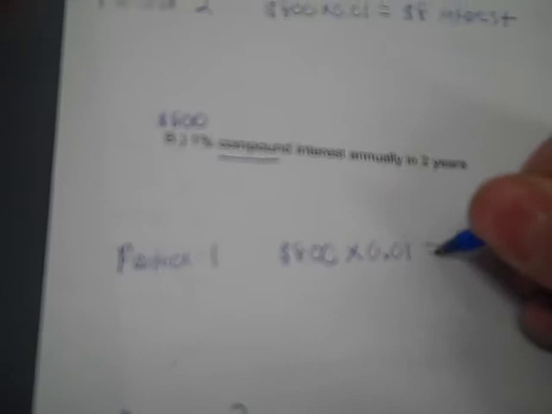Okay, so we do this differently. We go 800 times 1 divided by 100, 0.01, and then I times those, is 8, okay, so $8 interest.